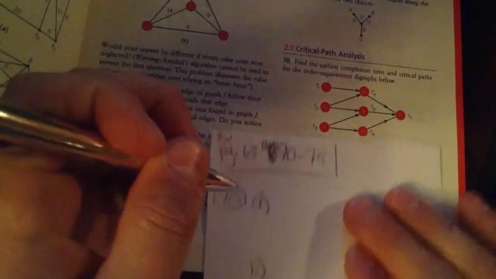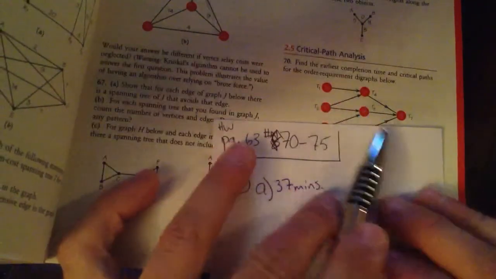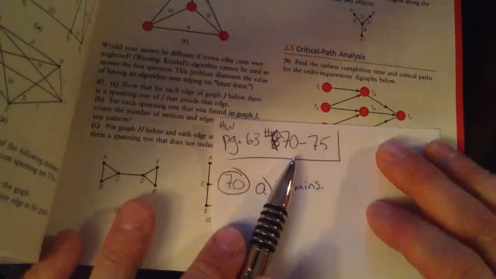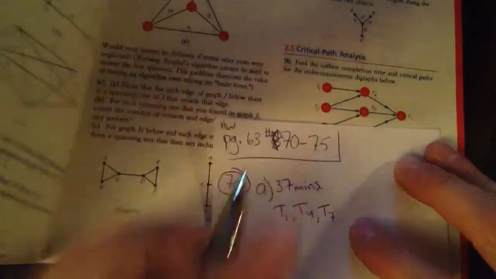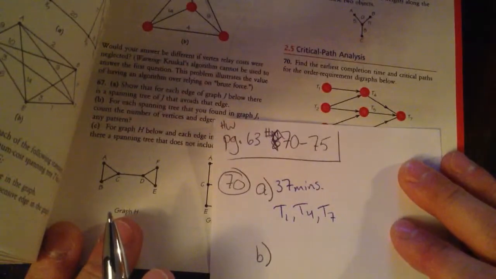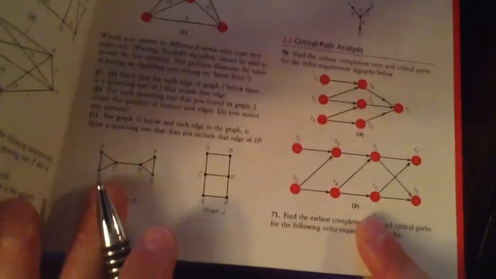So our earliest completion time for A is 37. I'll call them minutes, but these might be some other unit of time. And the critical path is T1, T4, T7. Good. Part B, we're going to compute the exact same thing looking at this graph down here.